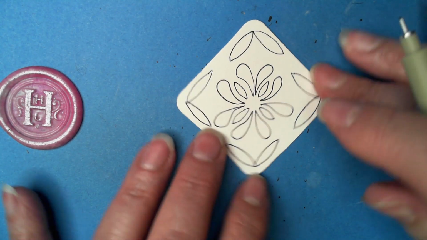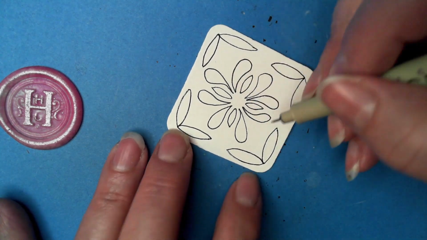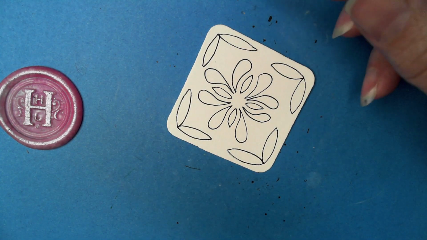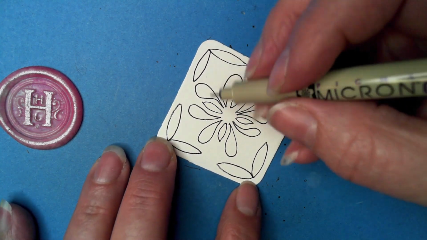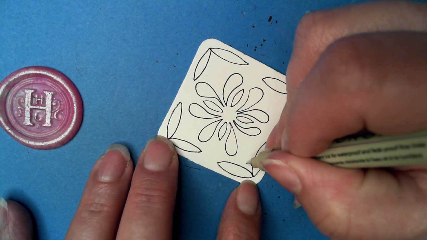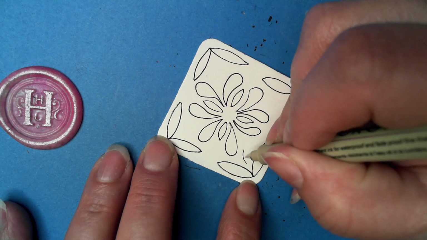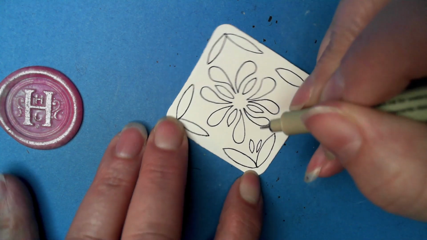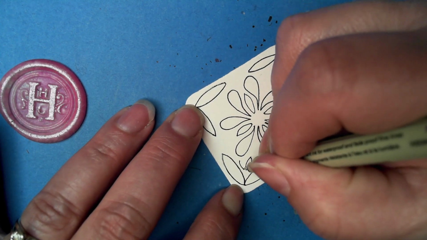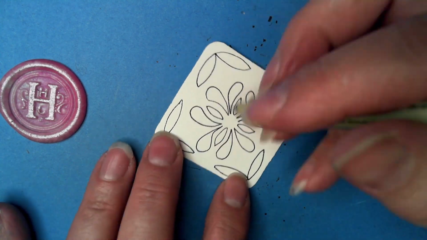All right. And then from here, once you have all of those corners done, and again, all of these sizes are completely up to you, then we're going to put more seed shapes coming from the center. I'm going to make these ones a little bit smaller. Like that.